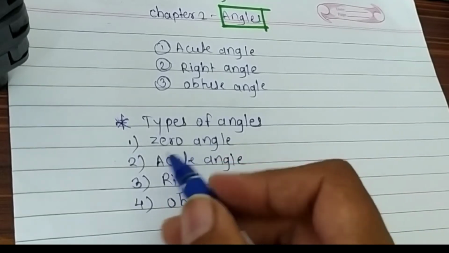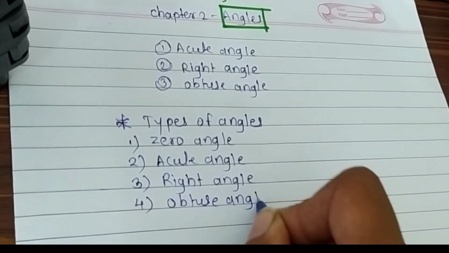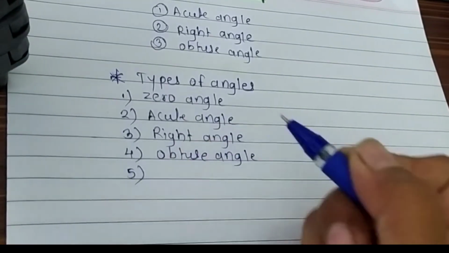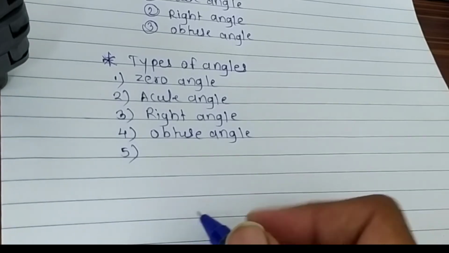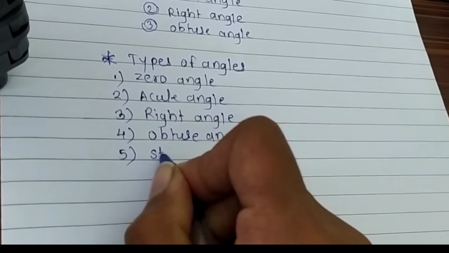We are familiar with these three angles. The fifth type of angle is straight angle.